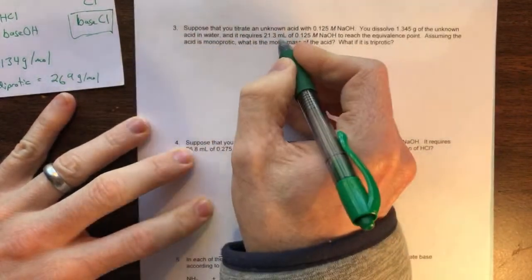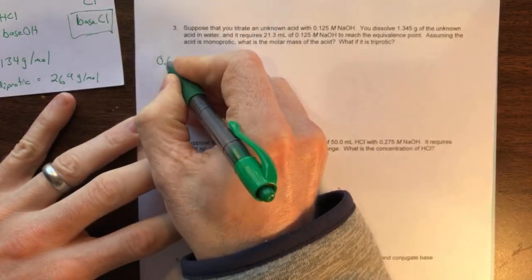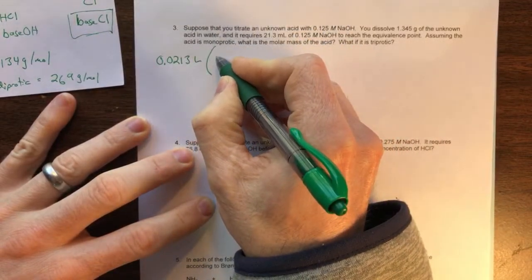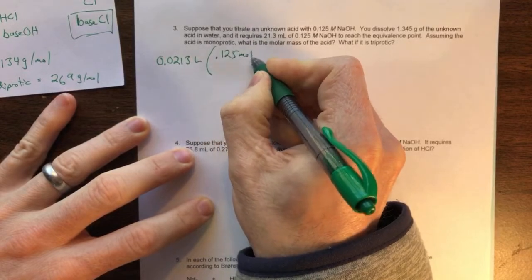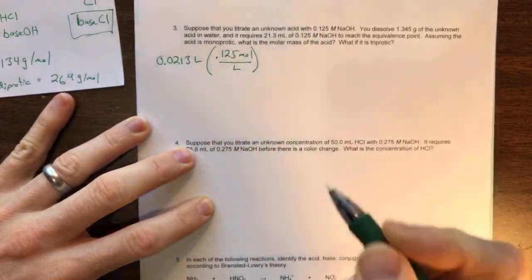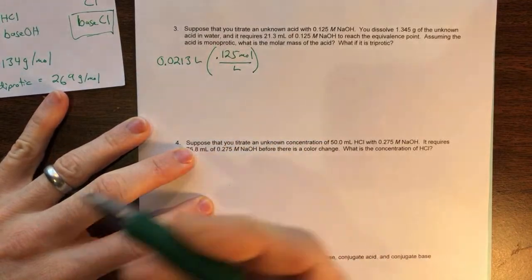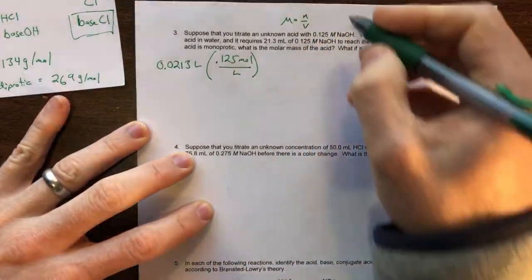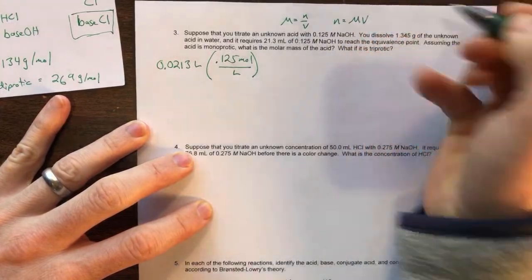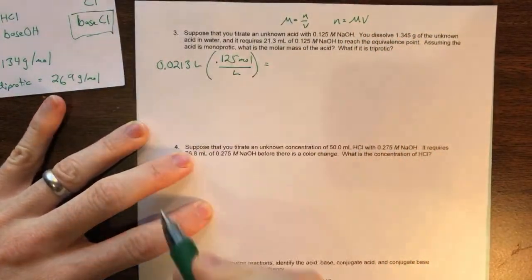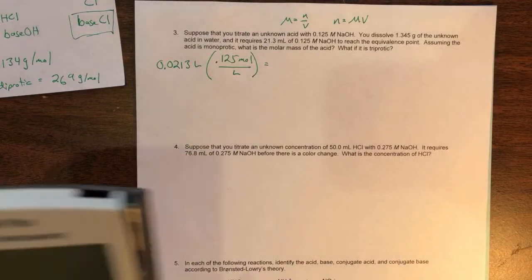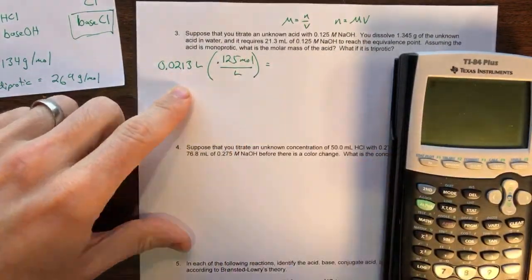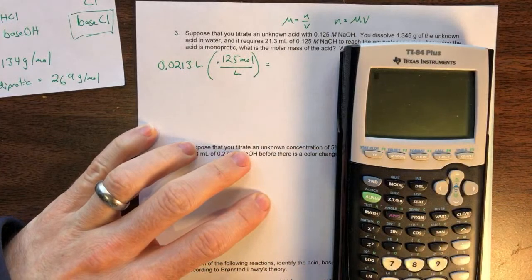I'm just going to say, all right, we have 21.3 milliliters, so that's going to be 0.0213 liters, and multiplying it by our 0.125 moles per liter, right? Or you could just use your M equals n over V formula. And if we're solving for n, n is simply MV. Either way is going to work, exactly the same math. We're just going to multiply the two together. Remembering, of course, that this needs to be converted to liters so that the liters over liters cancel out. Otherwise, you're going to get something that's 1,000 times off.